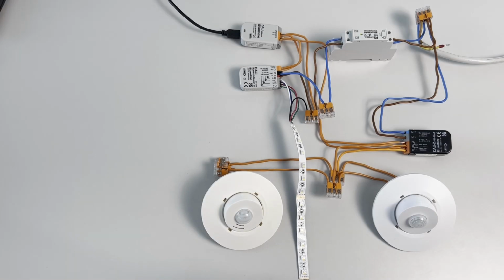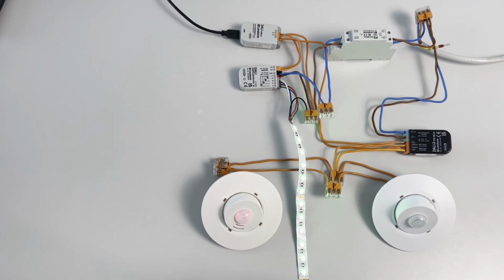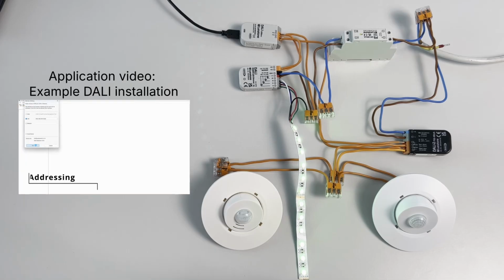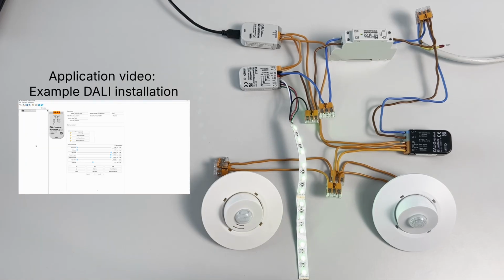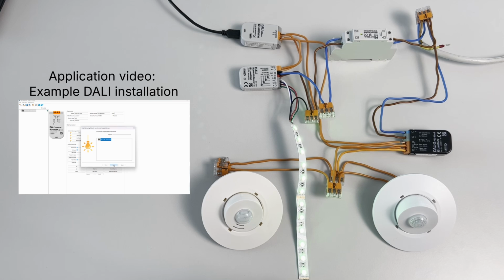I will build a test setup with one CS sensor and one AQ sensor, as well as an LED dimmer. This way we can see what these sensors do when they react to a changing environment. If you have not seen my example setup video where I go through how to access devices on a DALI line, you will need to first address the devices using the Lunatone DALI Cockpit. Instructions on how this can be done can be found in my example DALI instruction video, which I will link here.